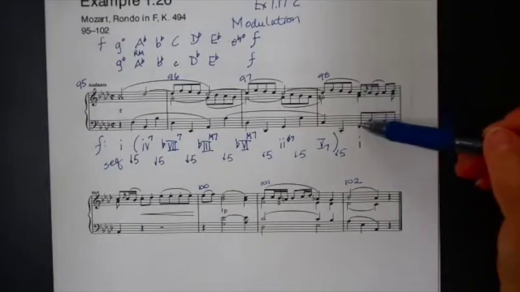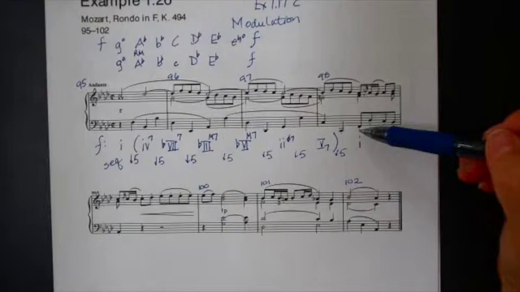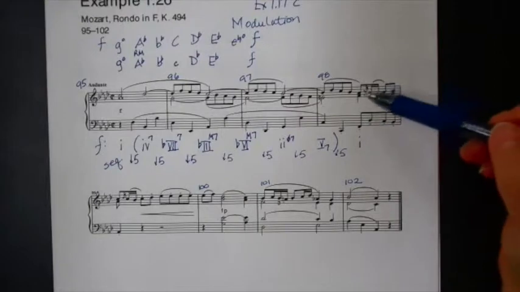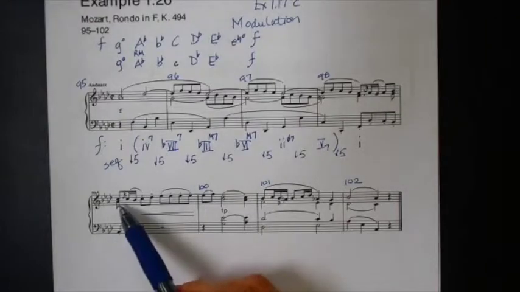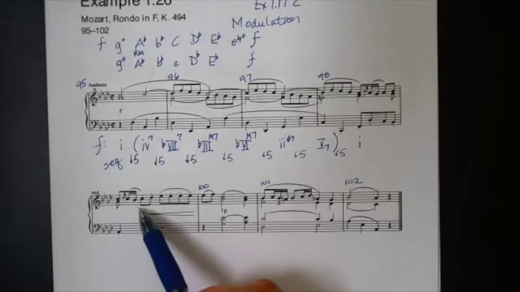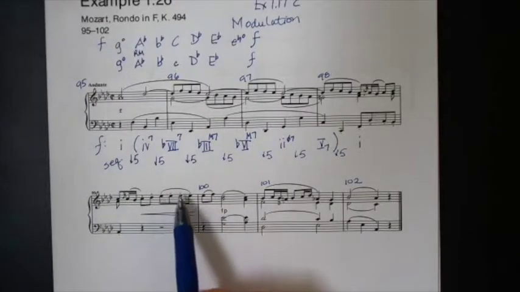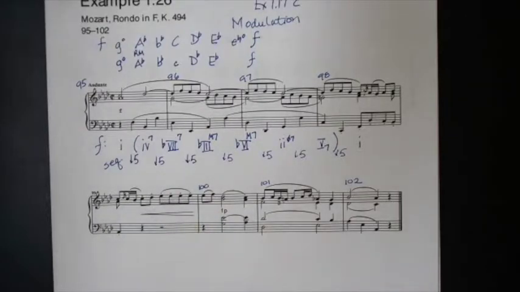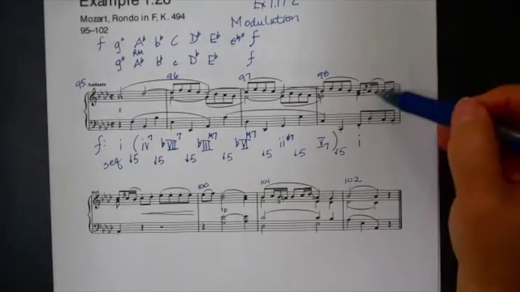The end of measure 98, we arrive on the 1 chord. There's a melodic motive, dum da da dum dum. It has been sequenced up by third in measure 99, dum da da dum dum. And then we arrive on 4 repeated eighth notes. Take a look at this little motive.